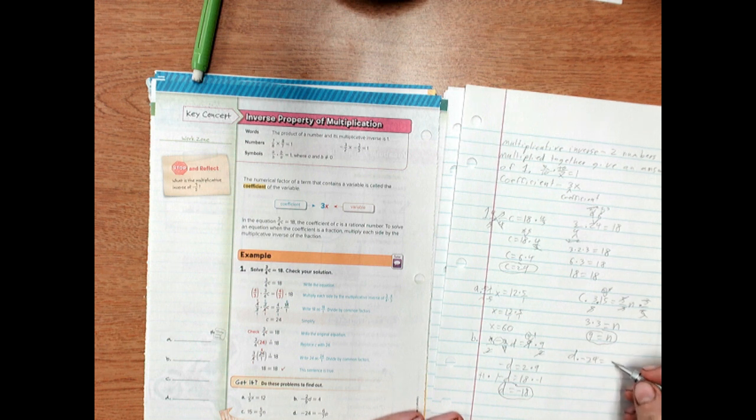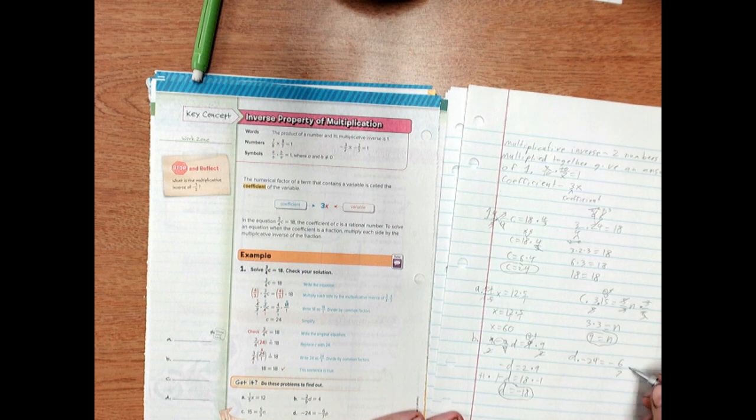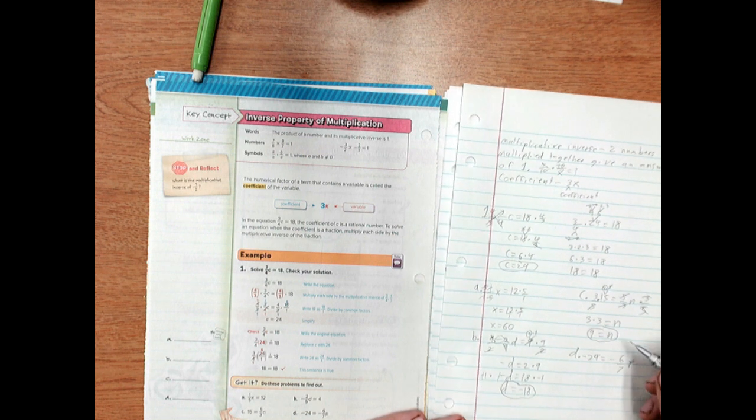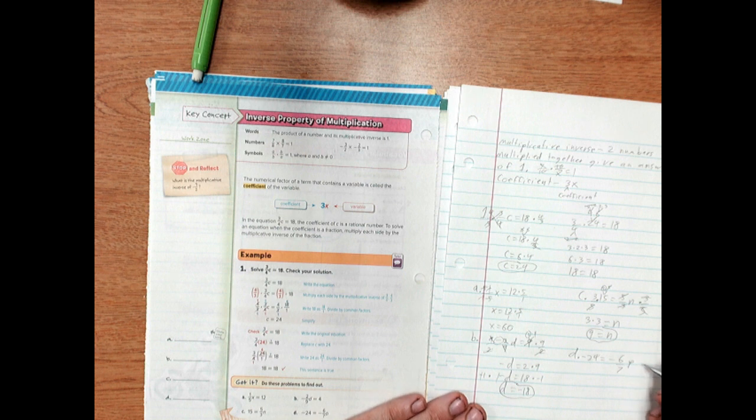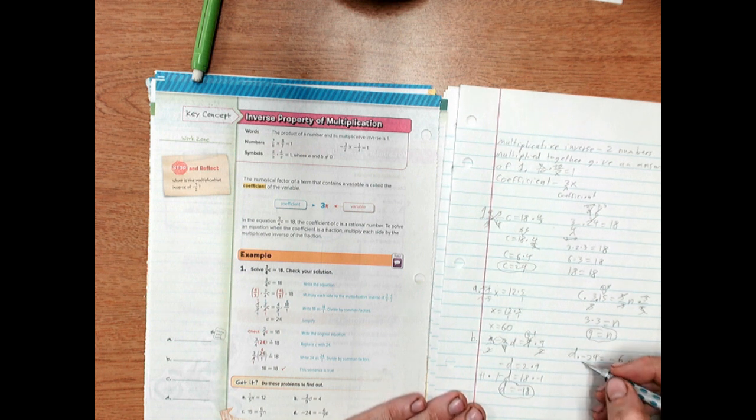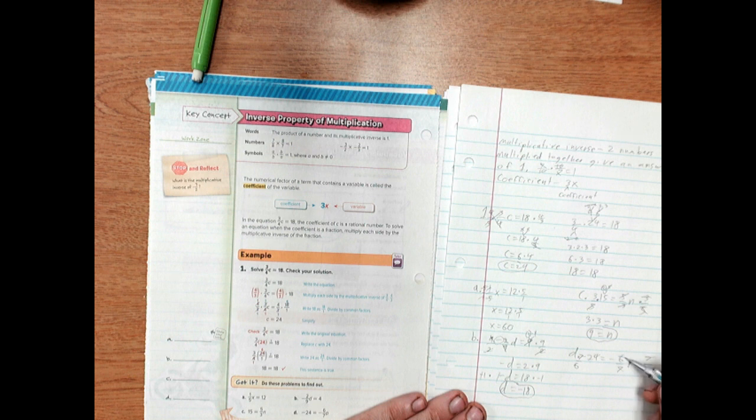-24 equals -6/7 p. We multiply this side by 7 over 6. Multiply this side by 7 over 6. 7's cancel, 6 cancels. We are left with that negative sign.